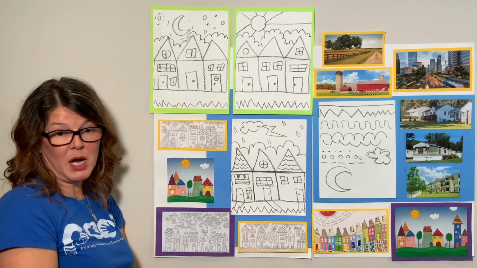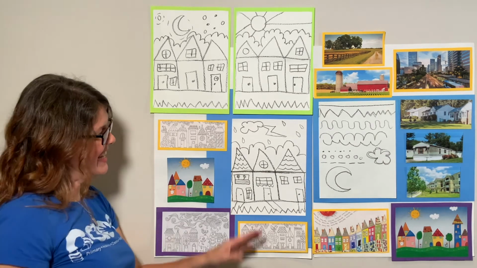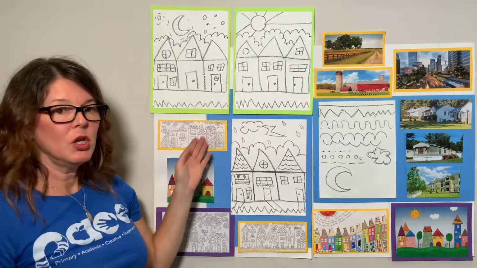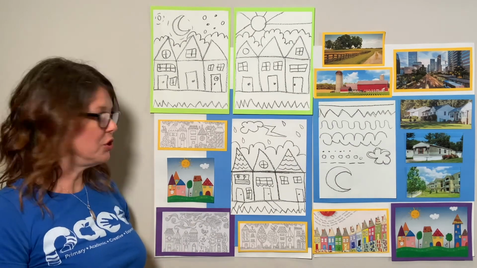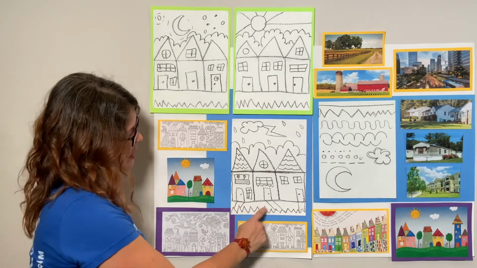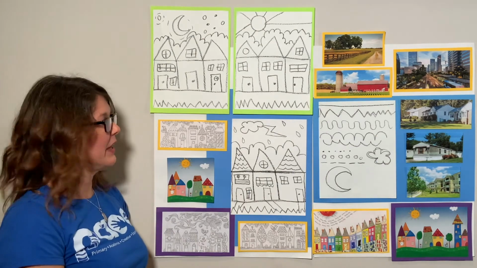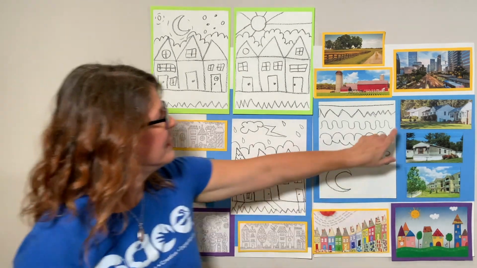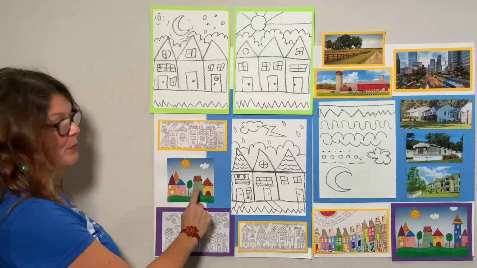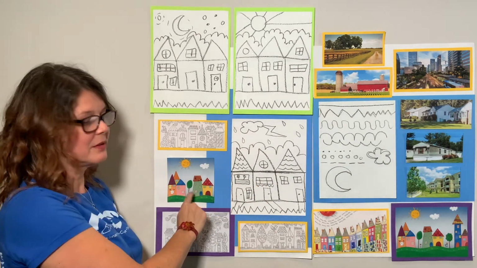You might have a mailbox. You can add anything to your house. And when you decide that you want to color it in, you can use whatever colors you would like to design your house. Okay? I would do mine very bright. I like a bright, beautiful neighborhood. These houses are all white over here, but my neighborhood, like this one, would be very, very bright.